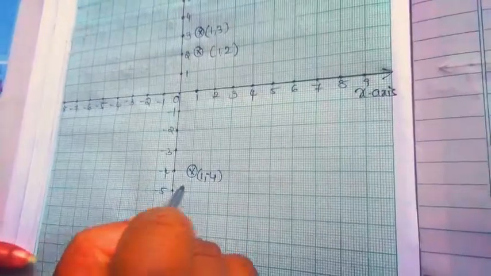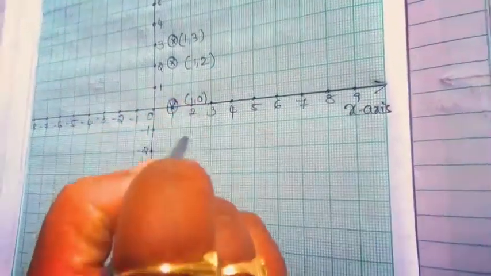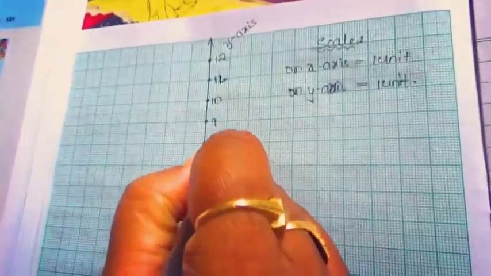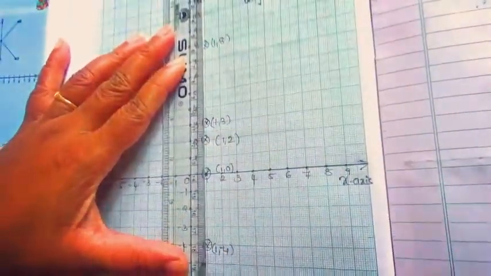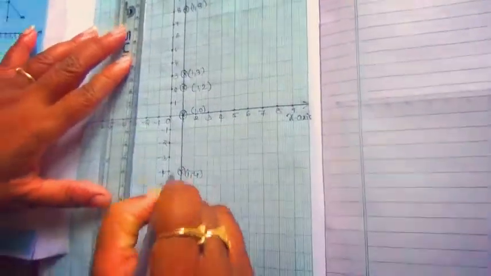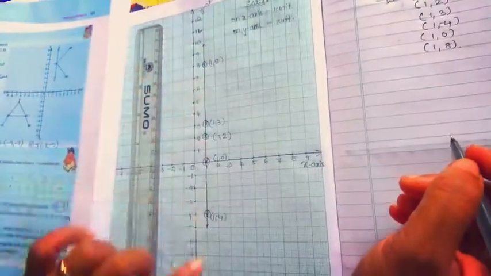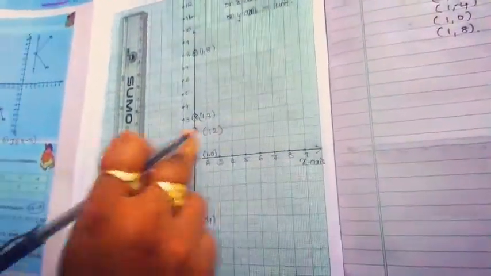Next point (1, 0). Here we have the next point (1, 0). The next point is (1, 8). Here we have (1, 8). So these all are the points. So you just join these all. Right. So here we have the graph of these points which gives a line parallel to the y-axis.